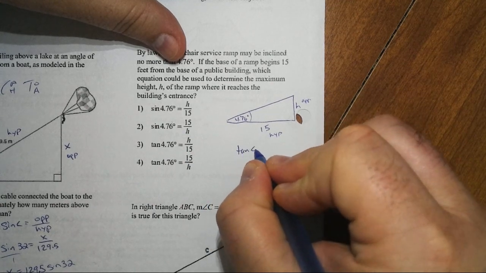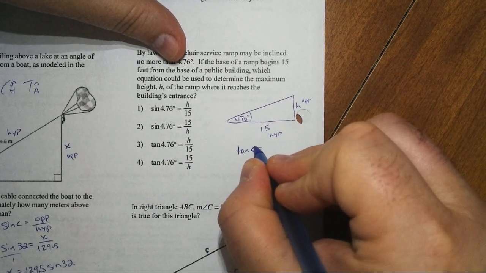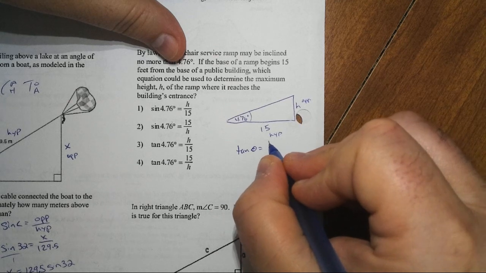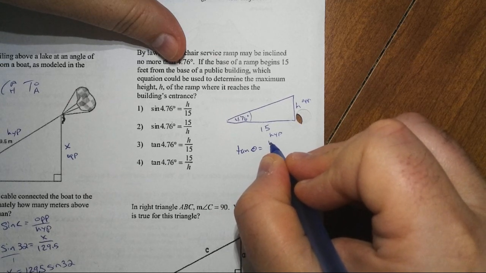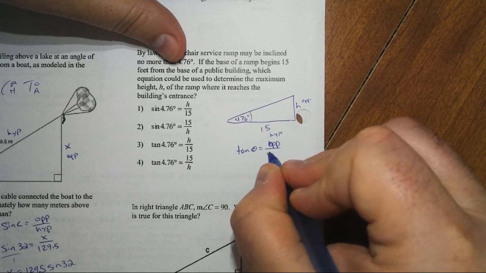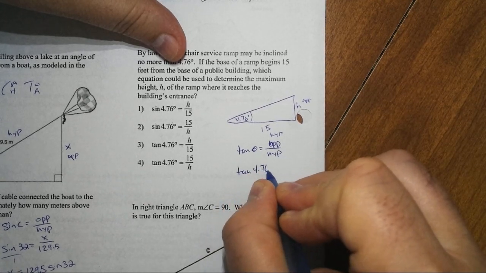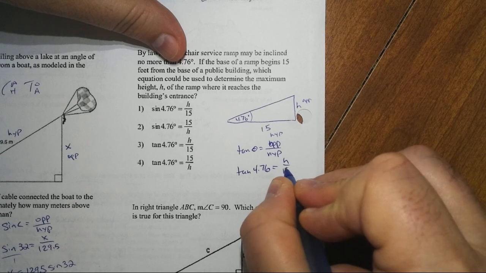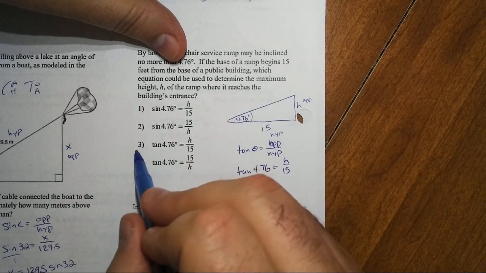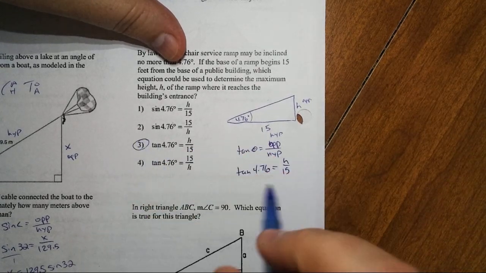And that's the difference between sine and tangent, so be careful. We're going to do the tangent of the angle, and we could use theta for this if we want, is equal to h. This is the opposite side, so we'll just do opp over adj. So tangent of 4.76 is equal to h over 15. And there's our answer right there. Okay?